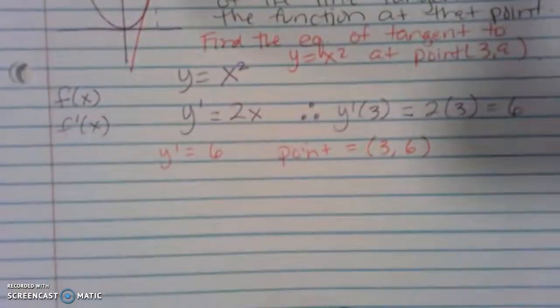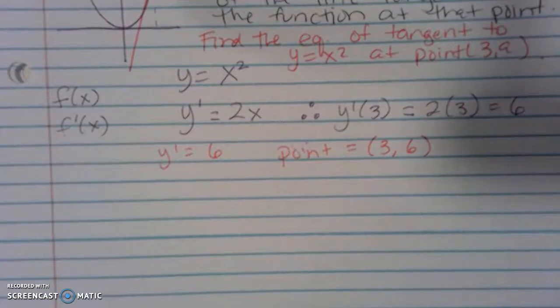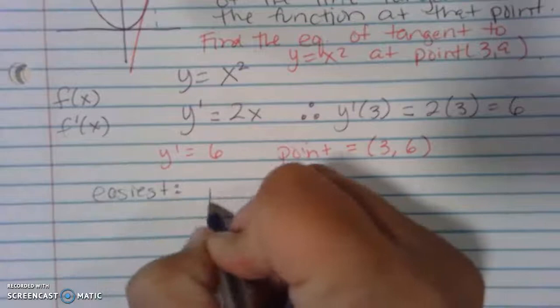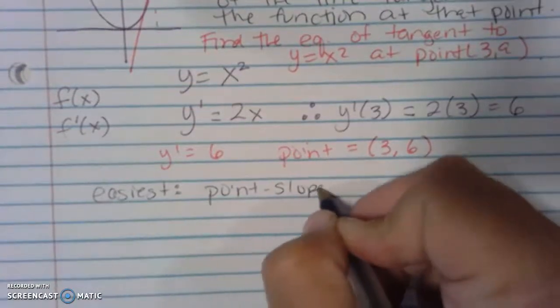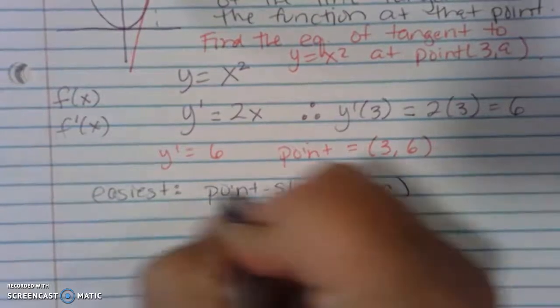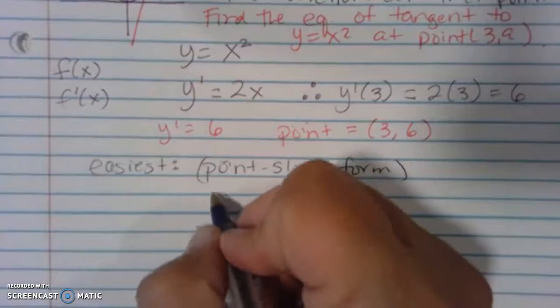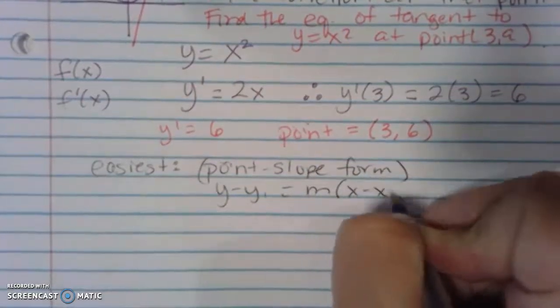So we're going to write an equation, and the easiest way is to use point-slope form. If you recall, that is y minus y sub 1 equals m times x minus x sub 1.